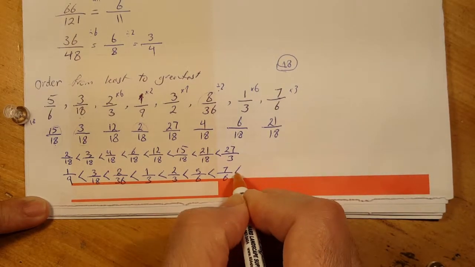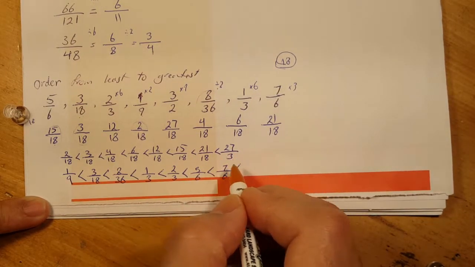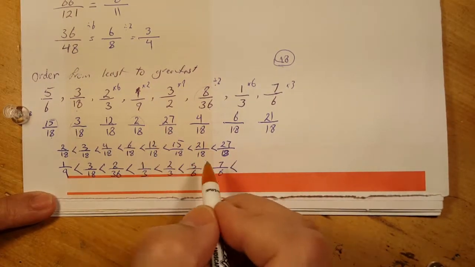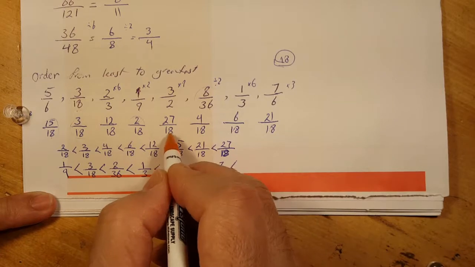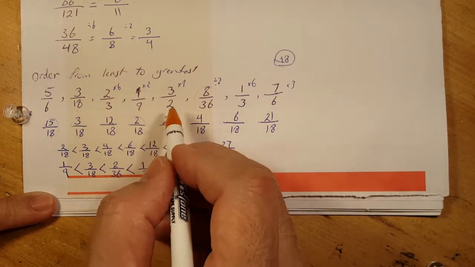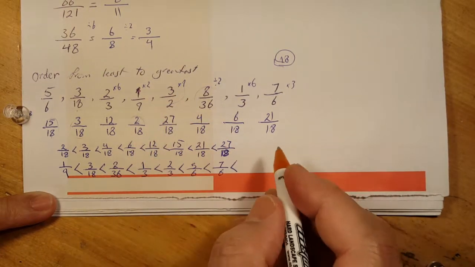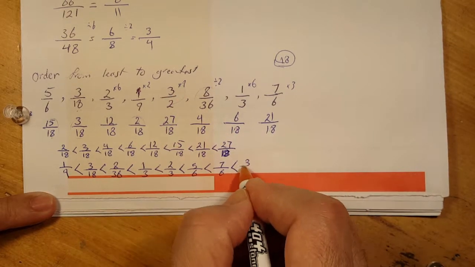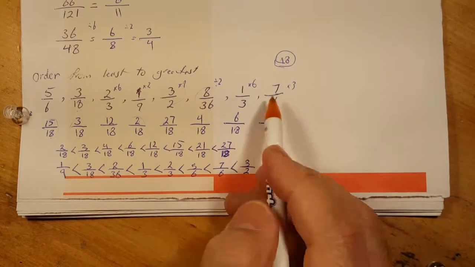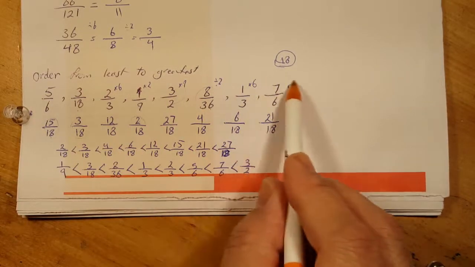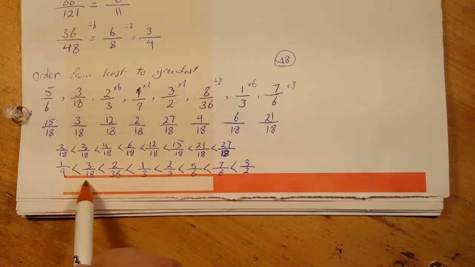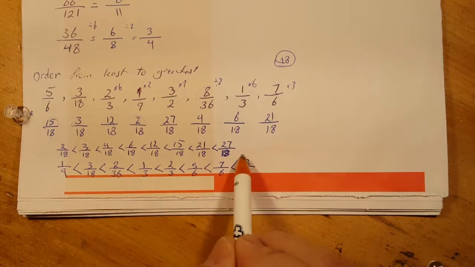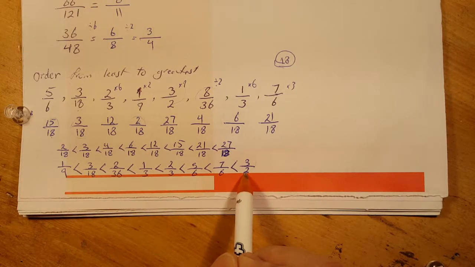And 27/18 was 3/2. So I ordered these fractions this way, from smallest to biggest or greatest.